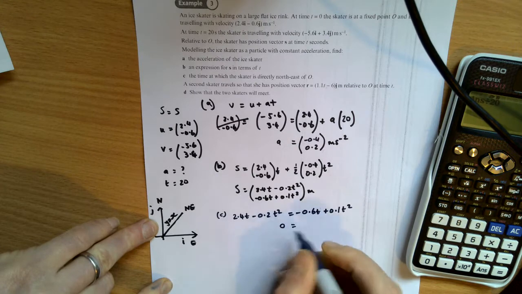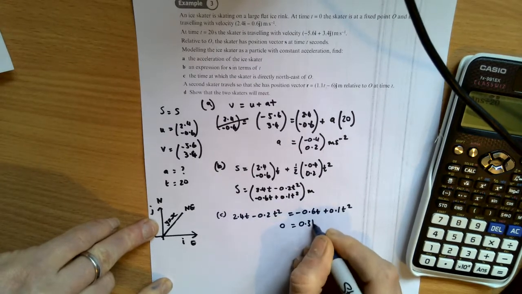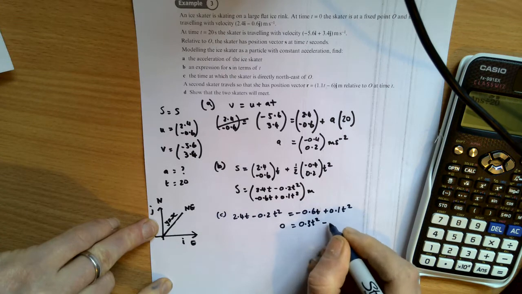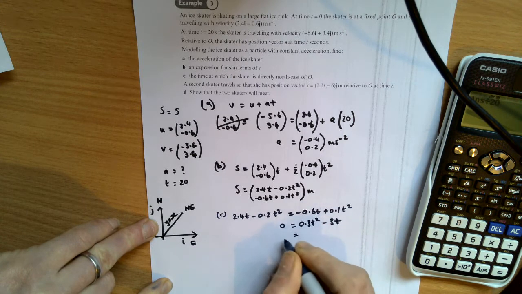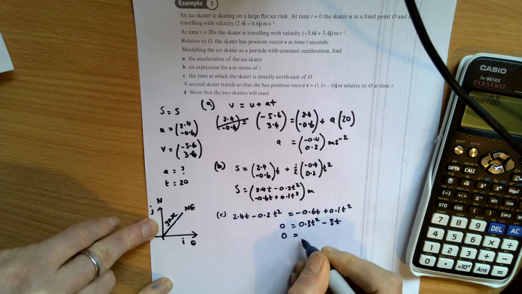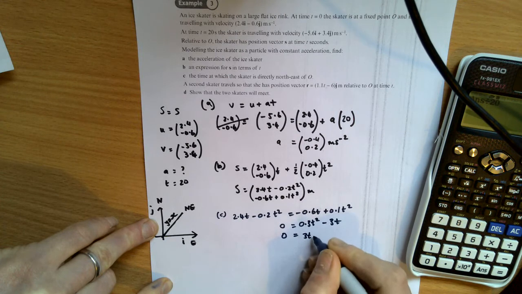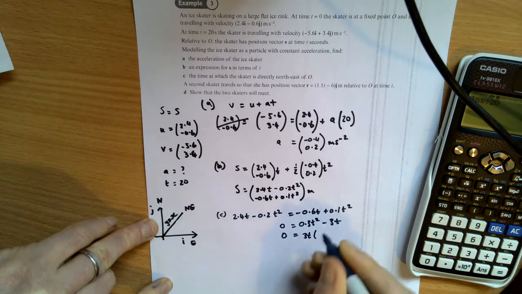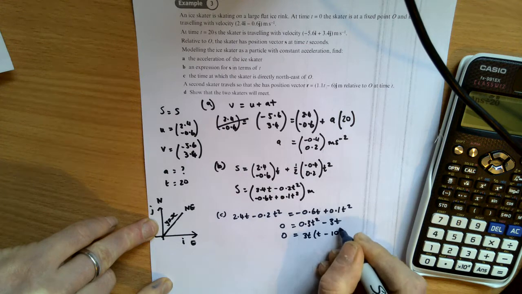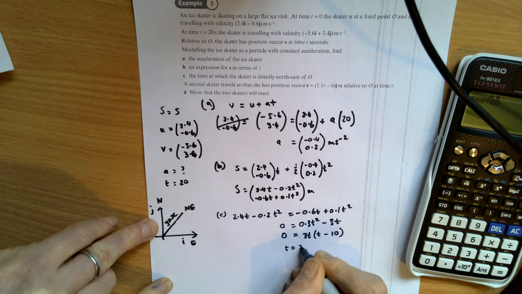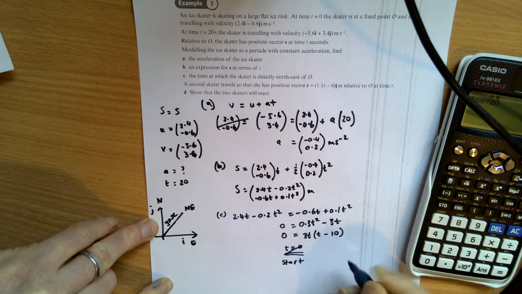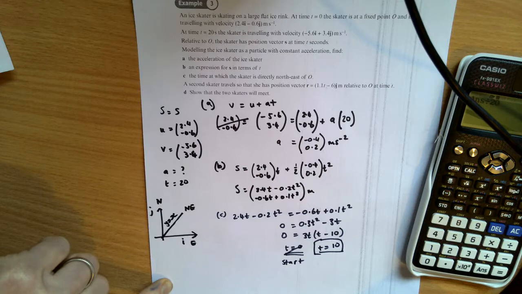We've got a nice quadratic here. And take that over there, 0.3t squared. Take that over there, minus 3t. Times by 10 and factorise. So you've got 3t outside, t minus 10 there. So t is equal to 0, which would be the start. So I'm not going to use that one. Or t is equal to 10, which would be the time when she's due northeast.